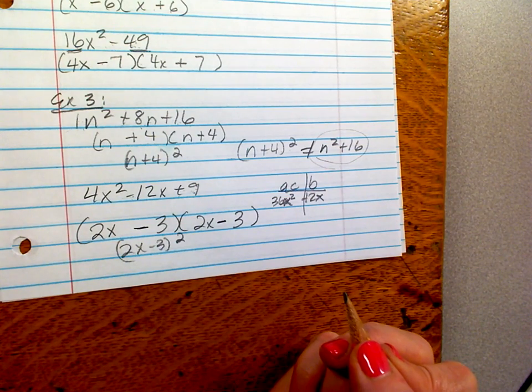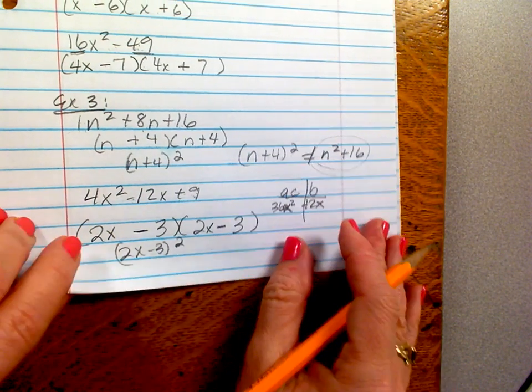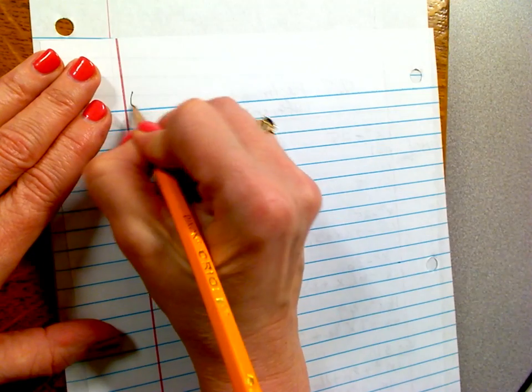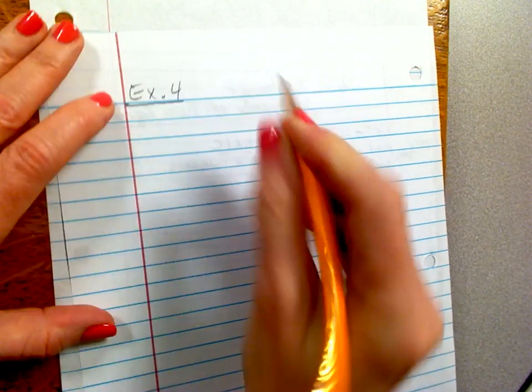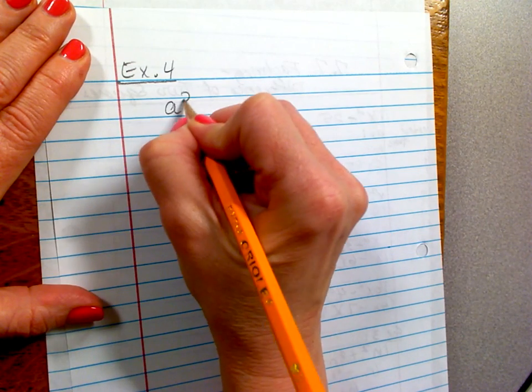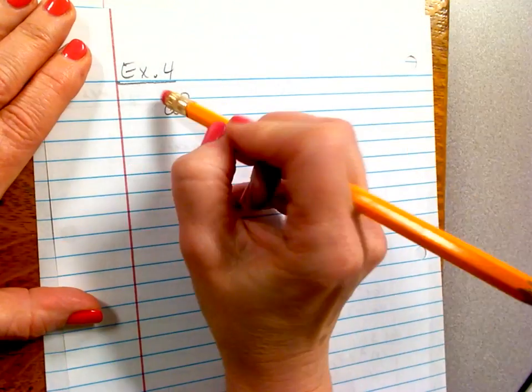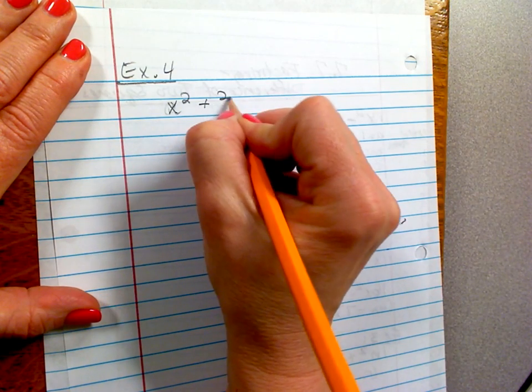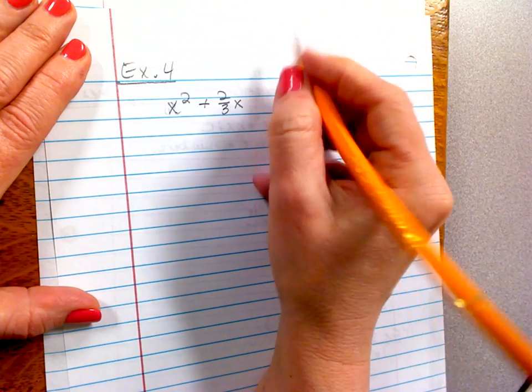Okay? And, okay, last one, example 4. I'm trying to do this a little fast. I hope it's not too fast for you guys. If you have a problem like this, look at example 4. X squared plus 2/3 x plus 1/9.